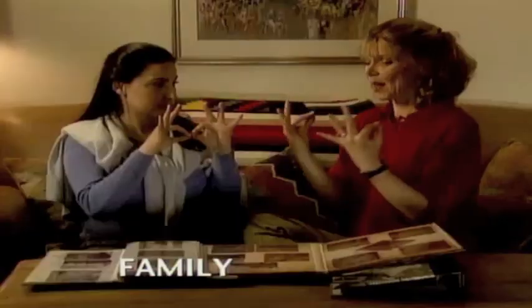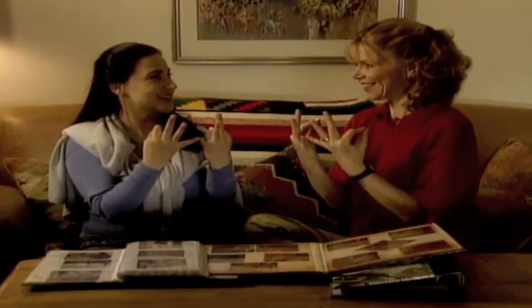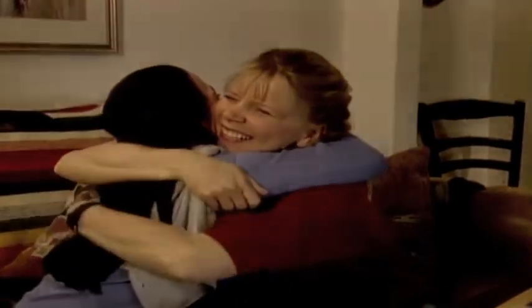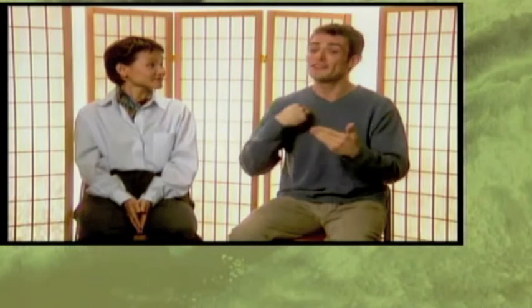There's one more sign I want to teach you: the sign for family. Use both F hands, and you make a circle in the air. Family. So, next summer at our family reunion, we will have a great time. The Perkins will have a great family reunion. They'll invite all of their family members to come.